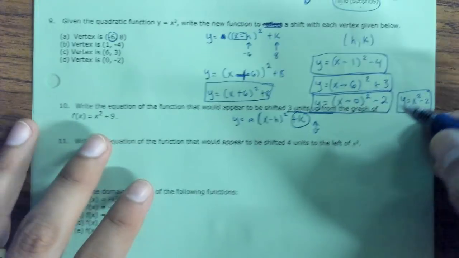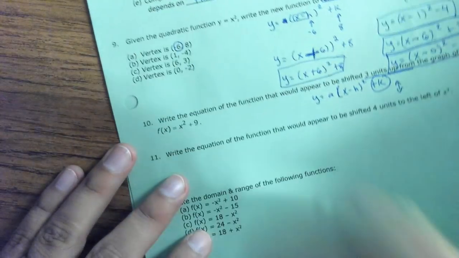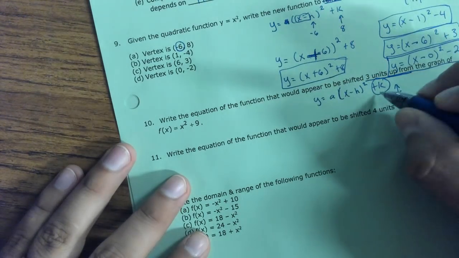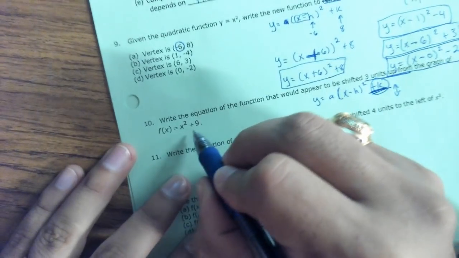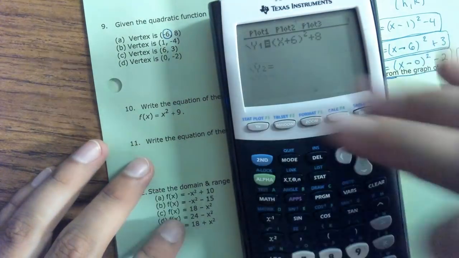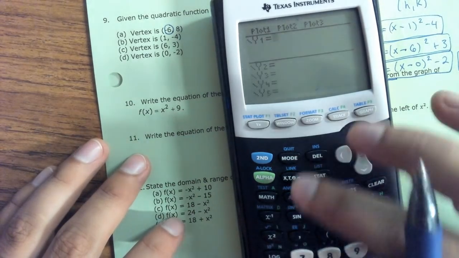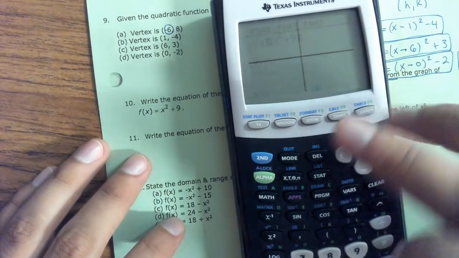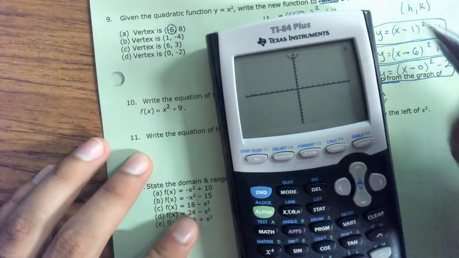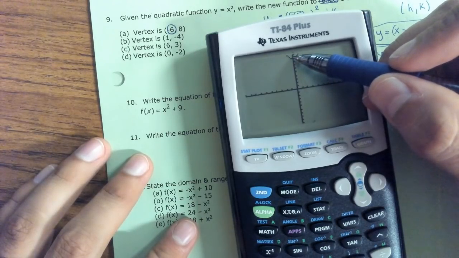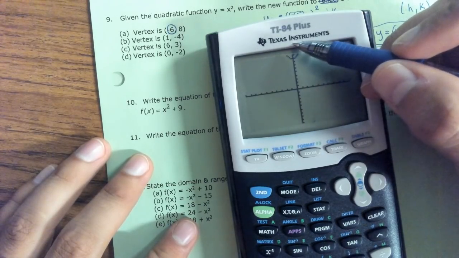So really, if I wanted to shift it 3 units up, with x squared, the plus or minus whatever number at the end is your k value. In this case, plus 9 right now is my k value. So right now this equation is already shifted up 9 units. If I wanted to shift it up 3 more, all I would have to do is add 1, 2, 3, and it would shift it up another 3.